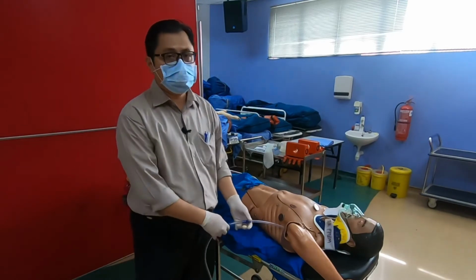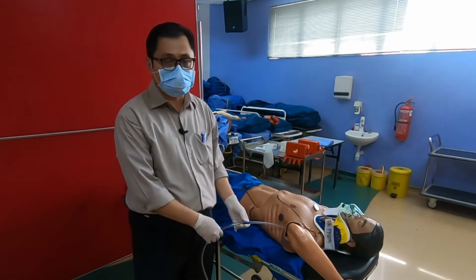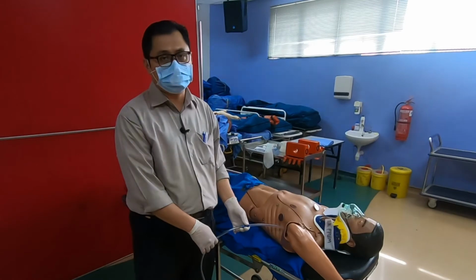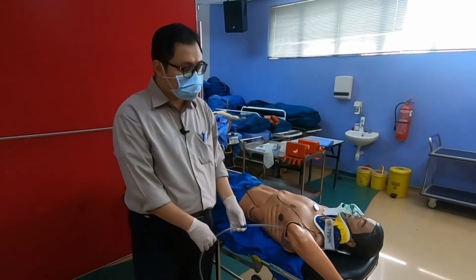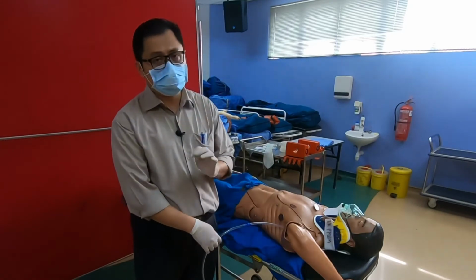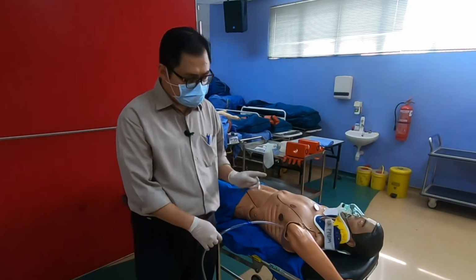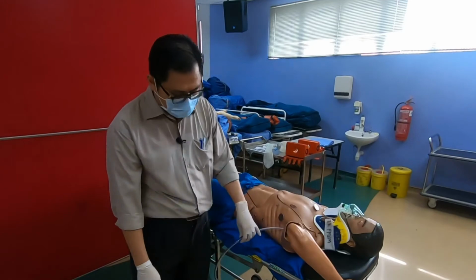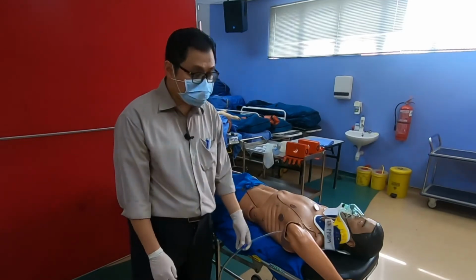So if more than 1.5, we say this patient having massive hemothorax.